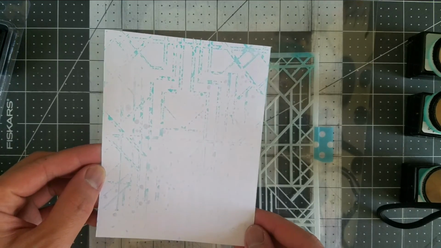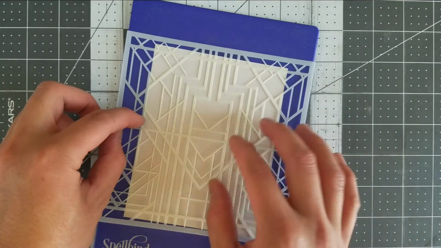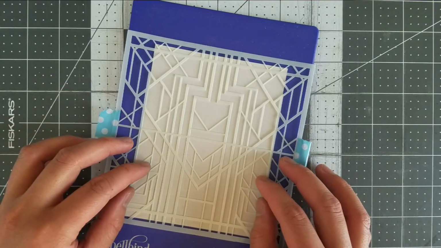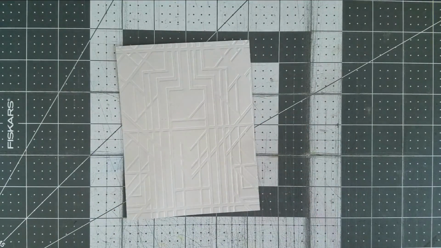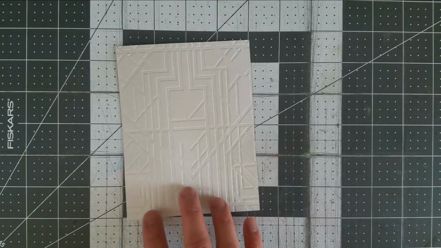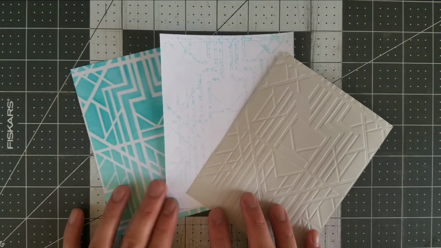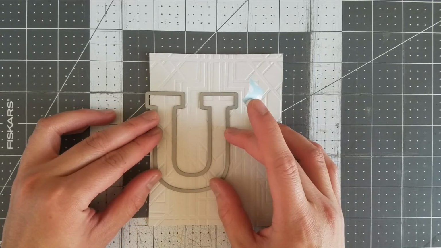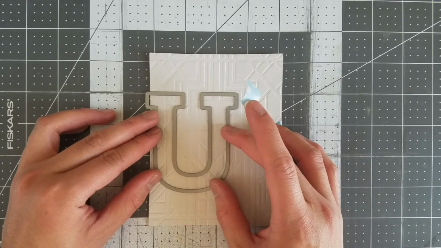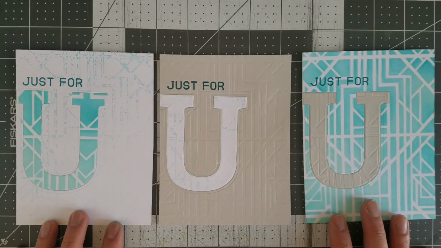Using the same stencil, I'm going to dry emboss onto some gray cardstock, again following the rule of keeping things regular on this irregular stencil pattern. With these 3 panels I just created, I'm going to die cut all 3 at once using the Altenew Mega Alphabet U die and inlay the letter in opposing backgrounds, and boom, 3 cards for the price of 1.